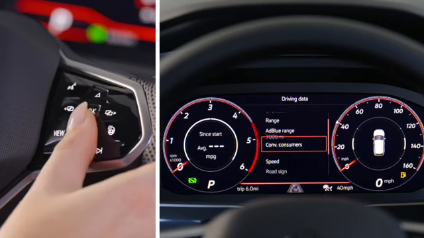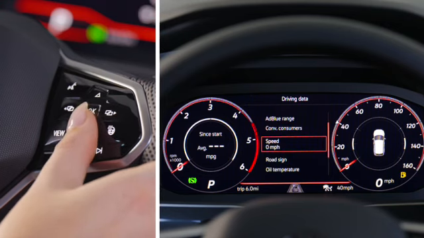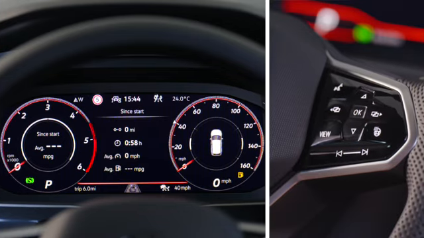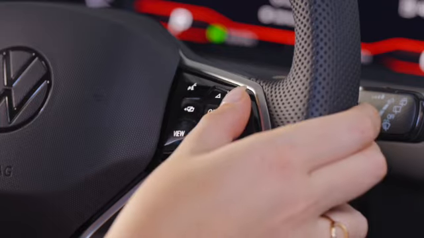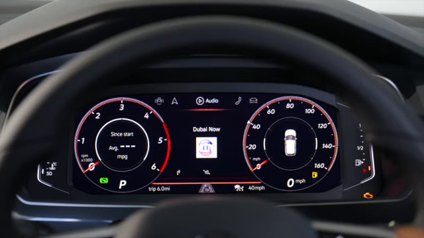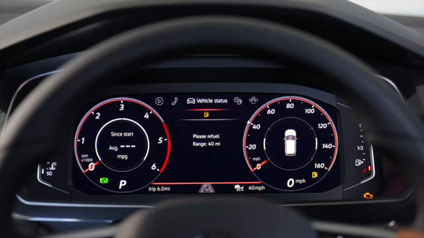The up and down arrows move you through available selections within the primary display. Press OK to select an option. Use the side arrows to open the secondary display options. The options are the same for the left and right secondary displays, allowing you to customise your cockpit view.